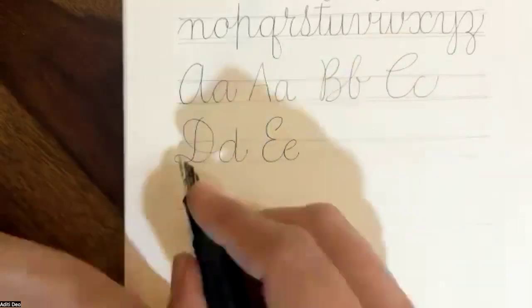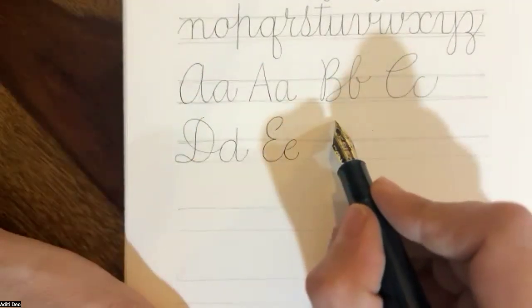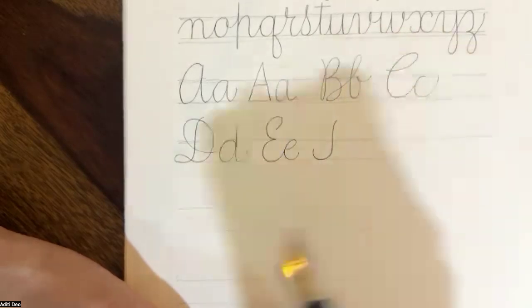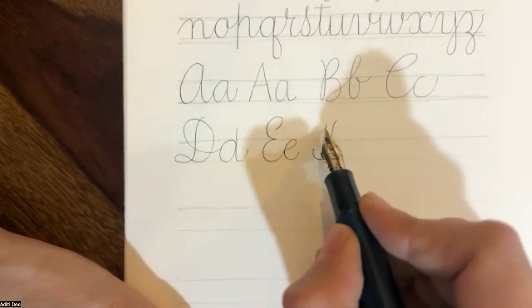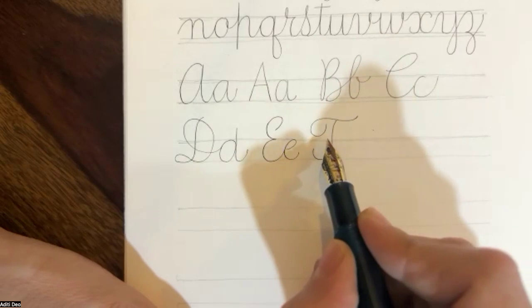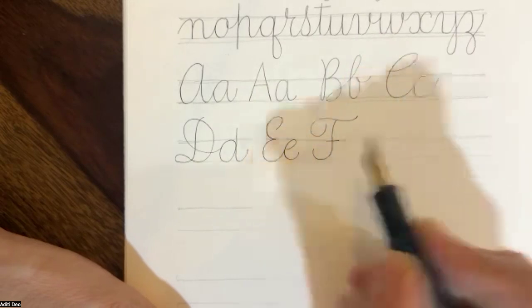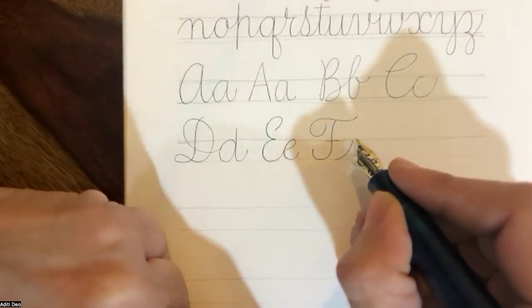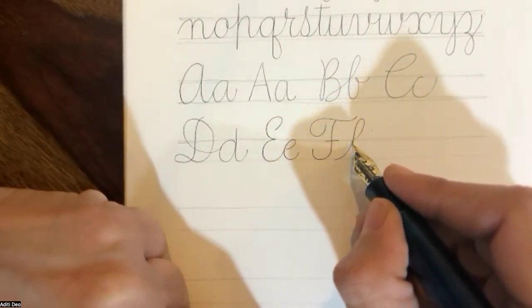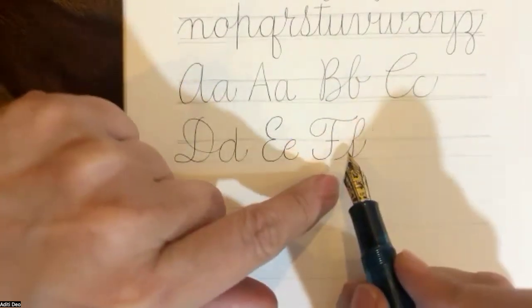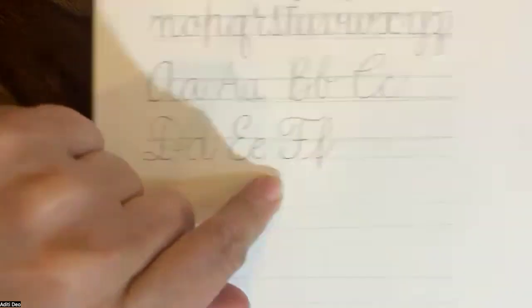The F is written like the D but from slightly lower, like this, and it has a loop like this with what is called a crossbar, and this does not join our F. So all the letters that you write after F, they don't have to join.